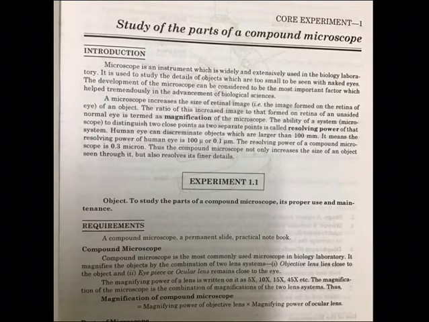The development of the microscope can be considered the most important factor which helped tremendously in the advancement of biological sciences. A microscope increases the size of the retinal image, the image formed on the retina of the eye of an object. The ratio of this increased image to that formed on the retina of an unaided normal eye is termed the magnification of the microscope.